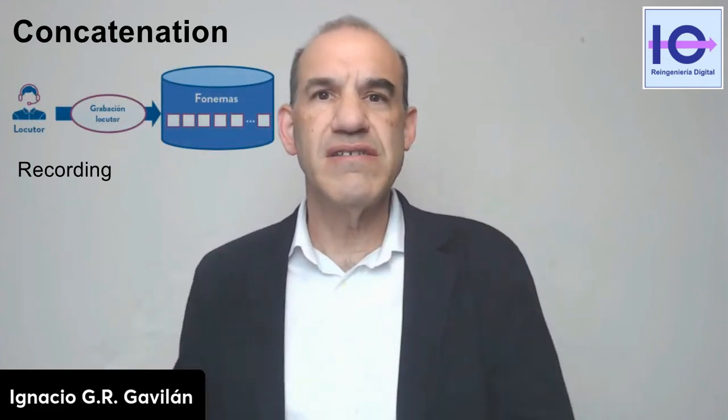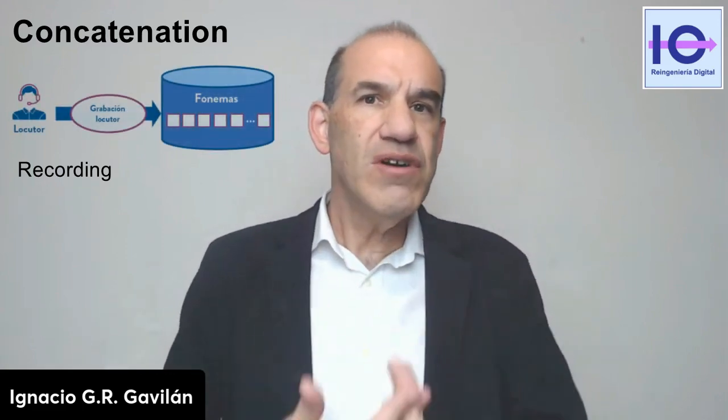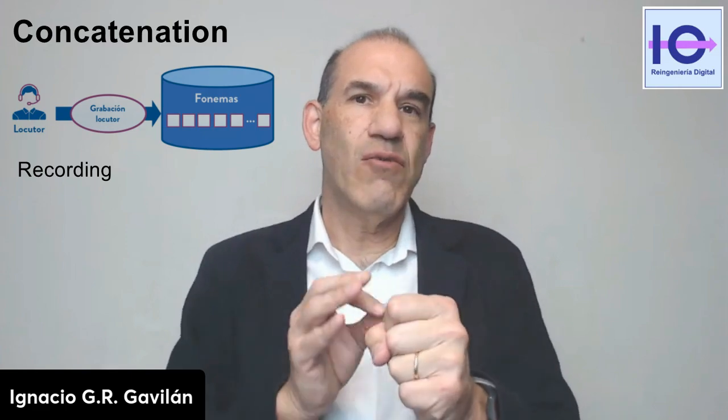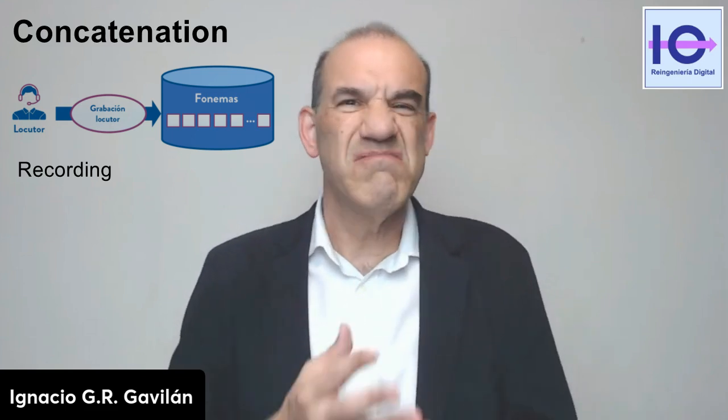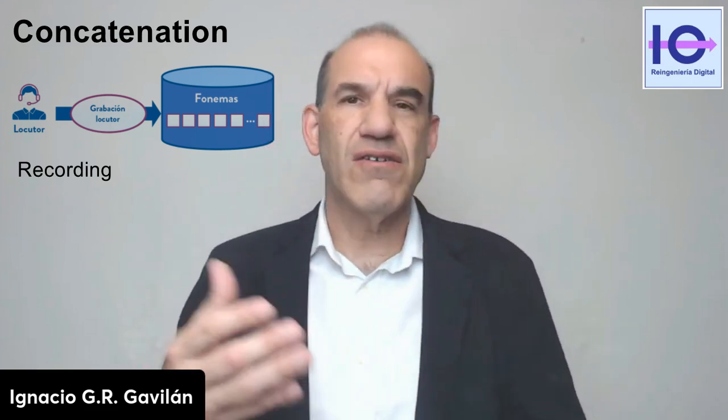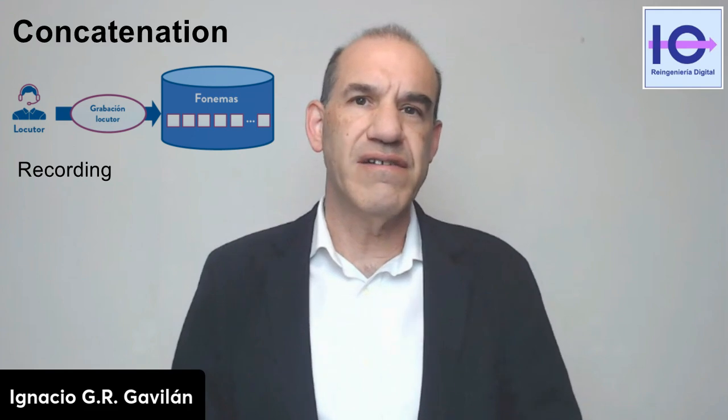Traditionally, two methods have been used, concatenation methods and parametric ones. In concatenation methods, what we do is we first record real human speakers, and from their voices, we extract what are called phonemes. Phonemes are kind of atomic sounds, more or less corresponding to the sound of a letter.